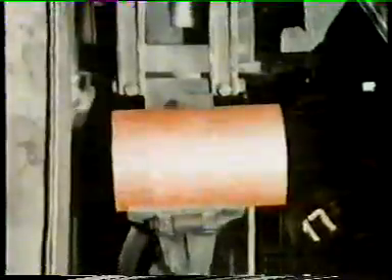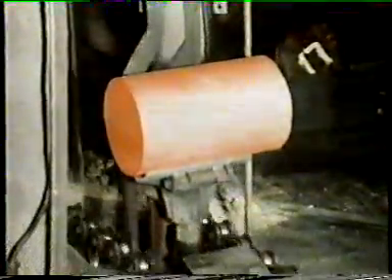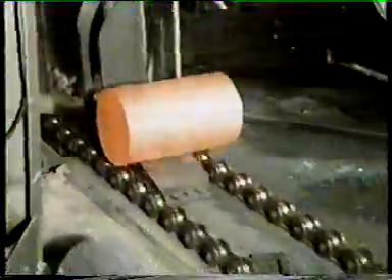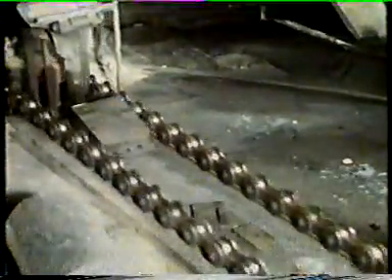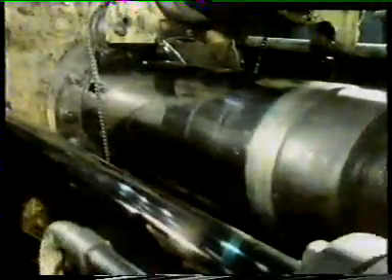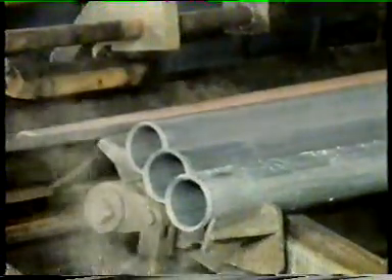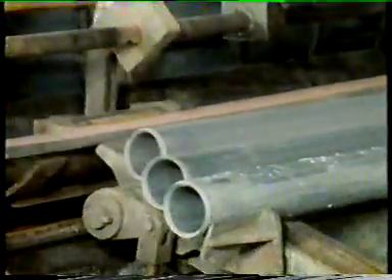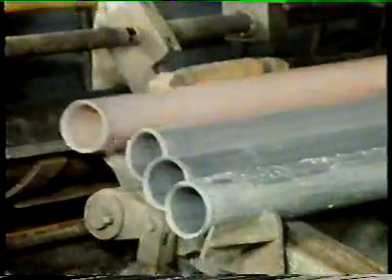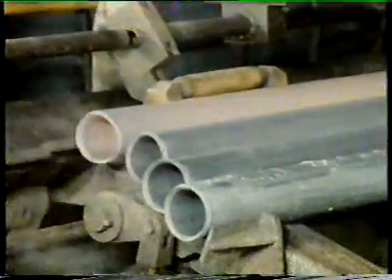A cast copper billet. It's been heated to a temperature of about 700 degrees centigrade. At this temperature, copper is more malleable. It can be pushed through a specially shaped die and made into a long and heavy tube. This process is known as extrusion. It's the first stage in the manufacture of copper tubing, the kind used by plumbers.